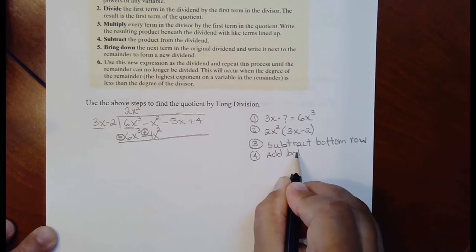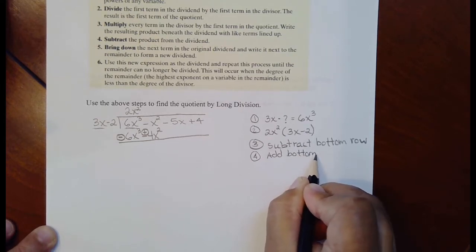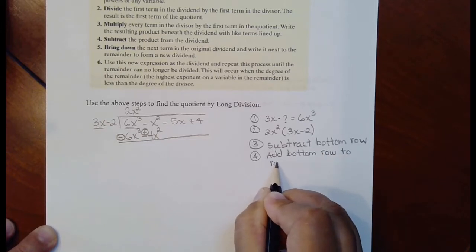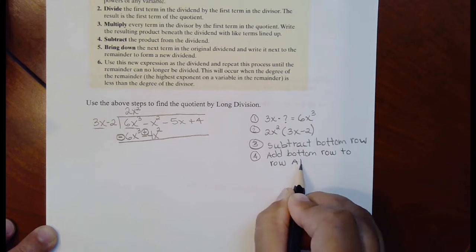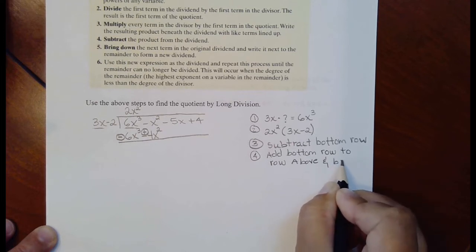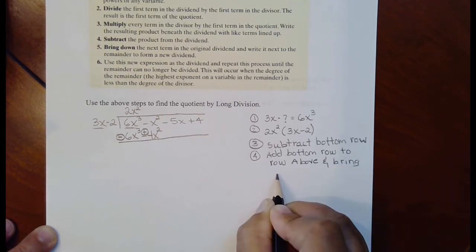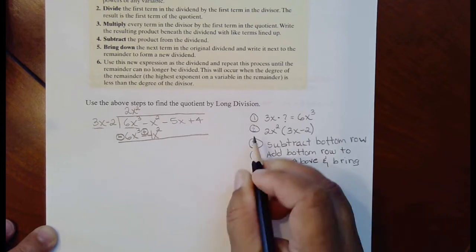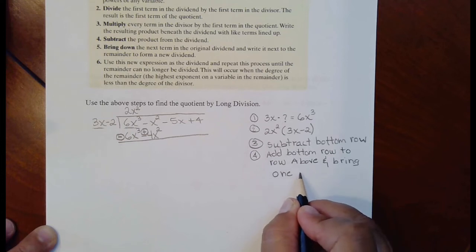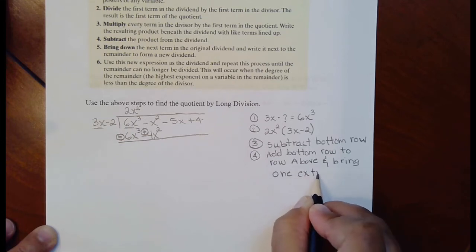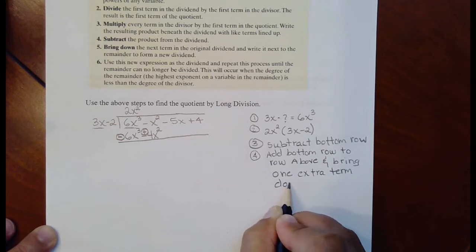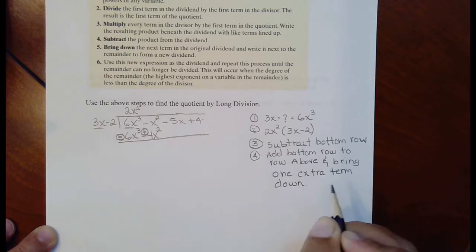You're going to add the bottom row to the row above it. And you're going to bring down one extra term so that you can repeat these 4 steps, but with the new numbers. Bring one extra term down. So you have the book giving this course. This is how they've said it, and I'm giving it in my own words. So you can look at either one, whichever works for you.